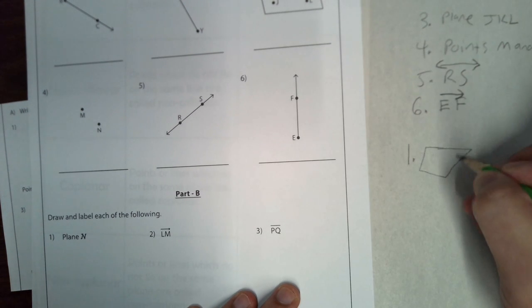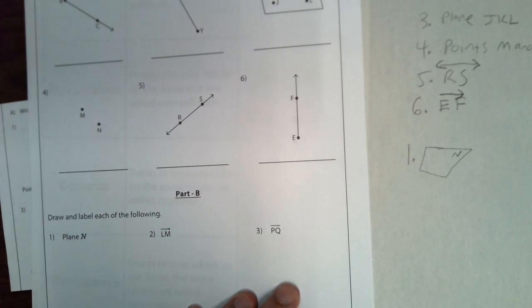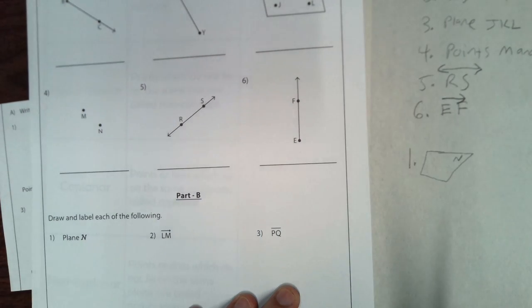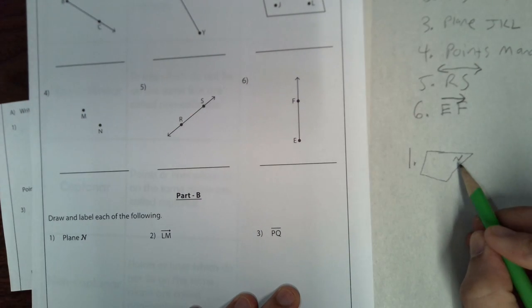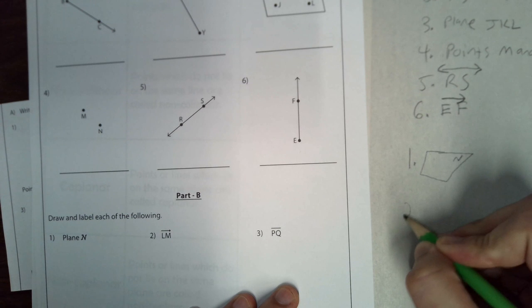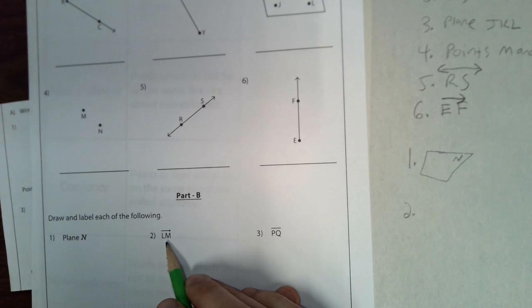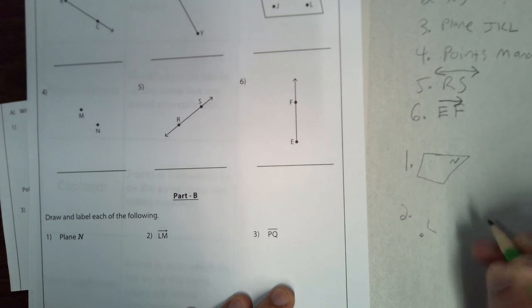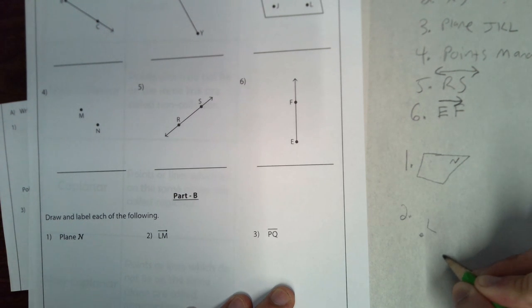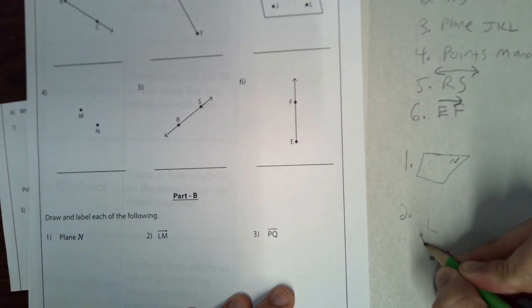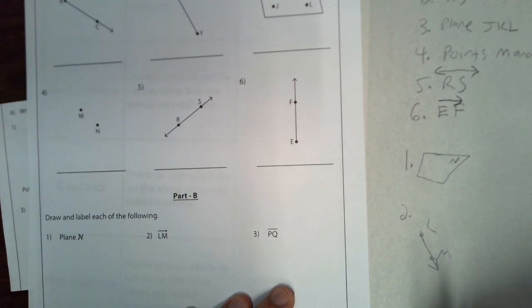And this is plane N. So I'm going to put an N in one of the corners. Okay, you could have put it there, you could have put it there, it doesn't really matter. It's not a point though, so there's no dot. It's just that fancy N. Number 2, I've got ray LM, so I have a point L, and I have a point M. I'm just going to put like that, it doesn't really matter. And I have the ray going through it.